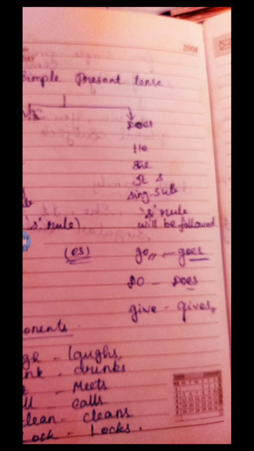But we don't know why they are using s at the end of the verb. So now you have to understand and be clear about using s at the end of the verb for does family members while making sentences in English, in simple present tense.